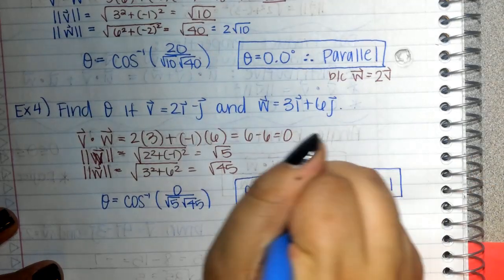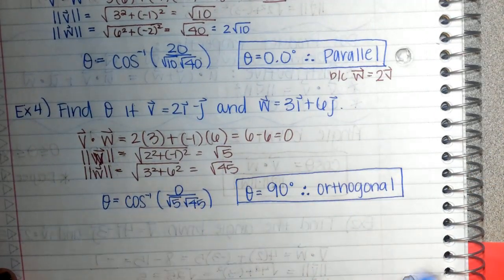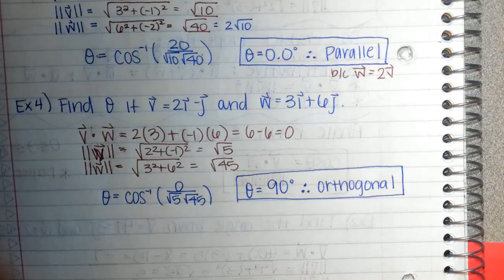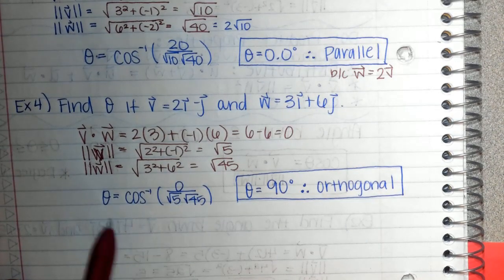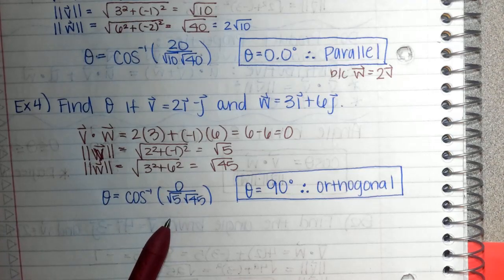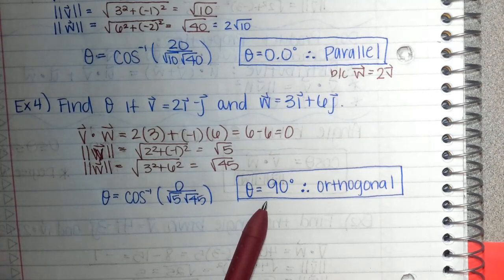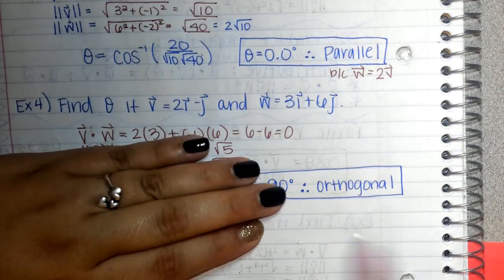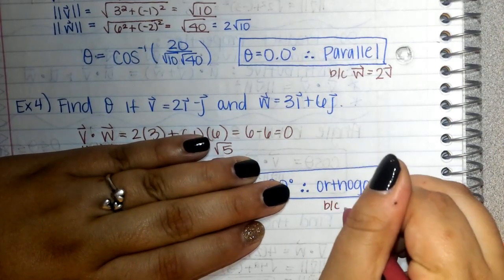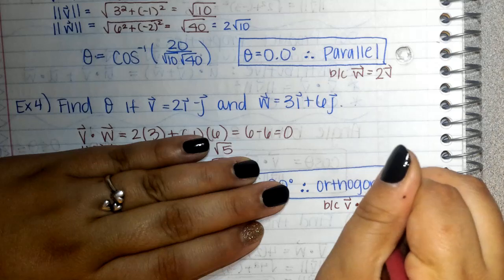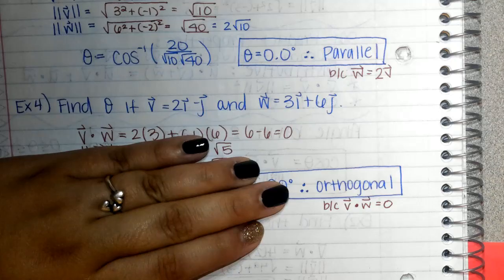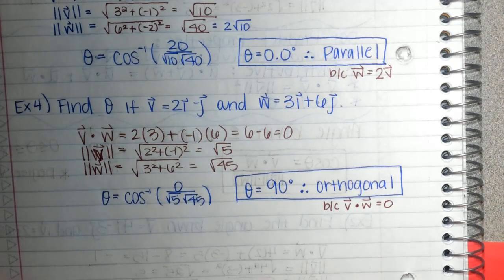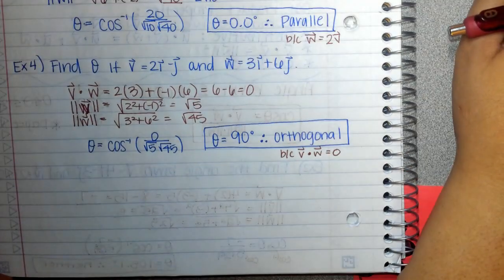Now, did you have to do all this to prove they were orthogonal? No, because anytime you end up with 0 at the top, don't you agree you're going to get the inverse cosine of 0, which is always going to be 90? So you could stop right here and say orthogonal because the dot product equals 0. That is an easier, faster way to do this. And then if they're not 0, 90, or 180, what is your answer? Neither, and you would just do this.